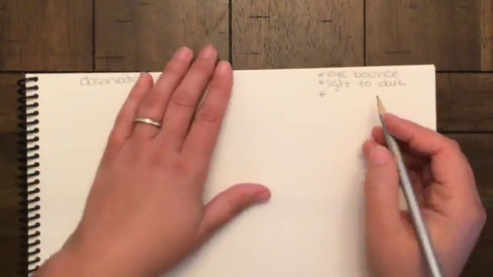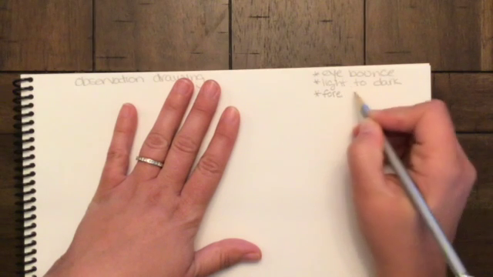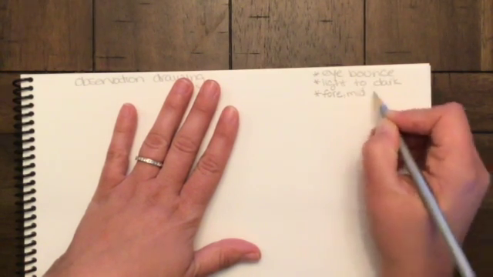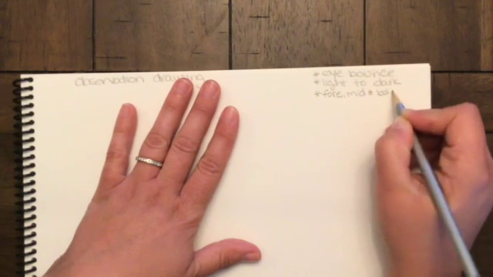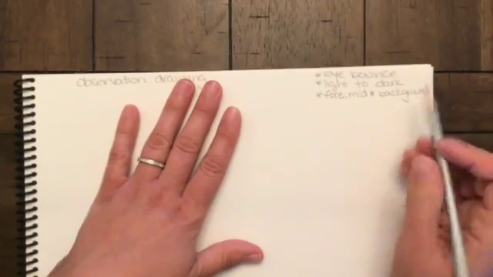Another one is to focus on our foreground. I'm gonna start with fore, mid, and background. These are areas that we want to still remember as we're doing our project, okay? As our drawings, all right?